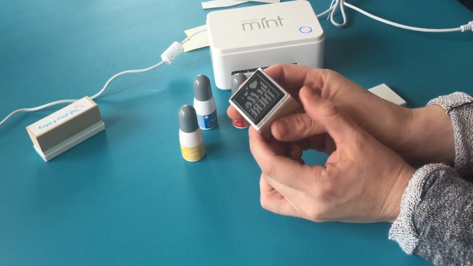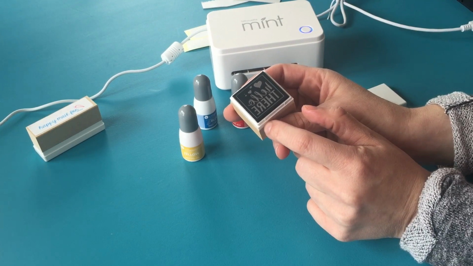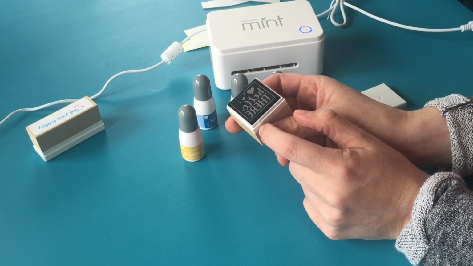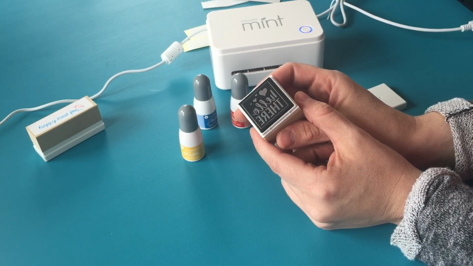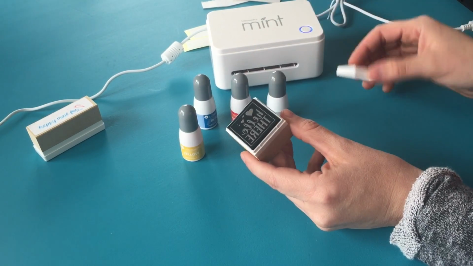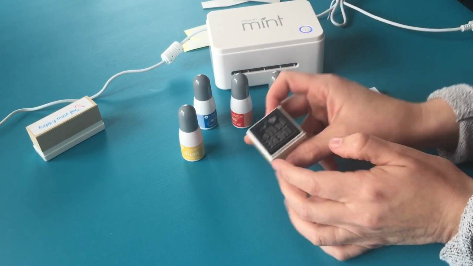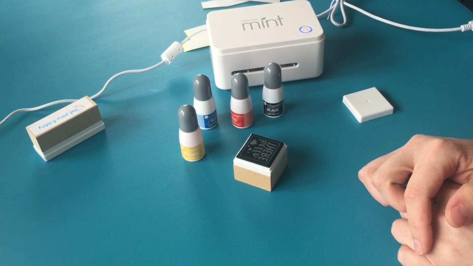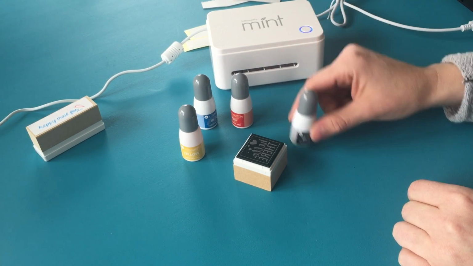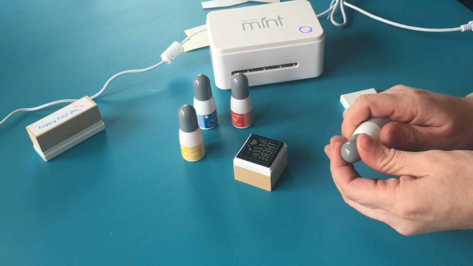This is a self-inking stamp, and you can use it, I believe it says up to 50 times. Don't quote me on that, I'd have to look. So once you take the cap off, you go ahead and you immediately stamp and you're good to go. But in order to make that happen, we actually have to get the ink in there. So let's go with, I'm gonna go with black for the Hello There.